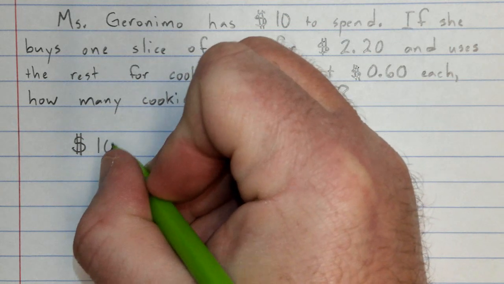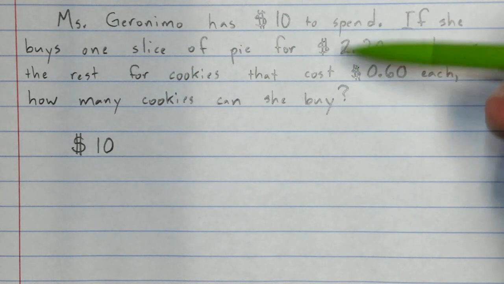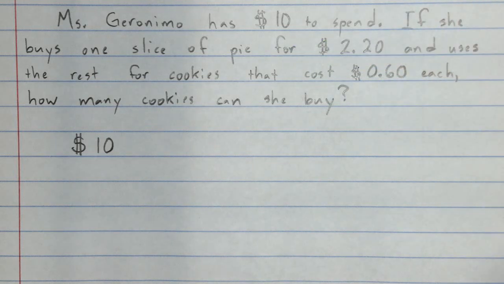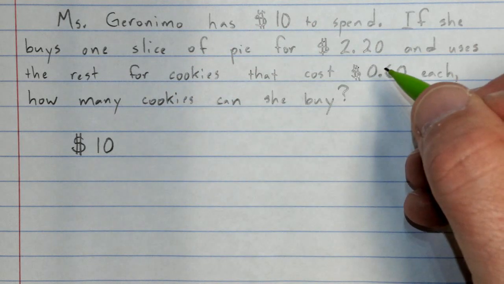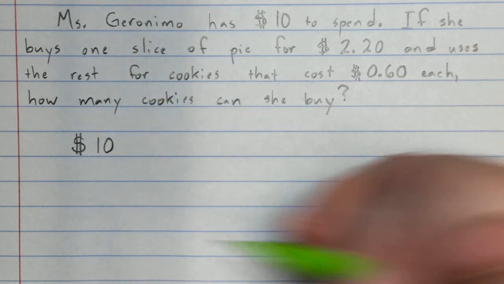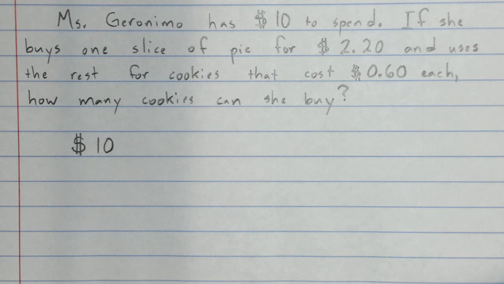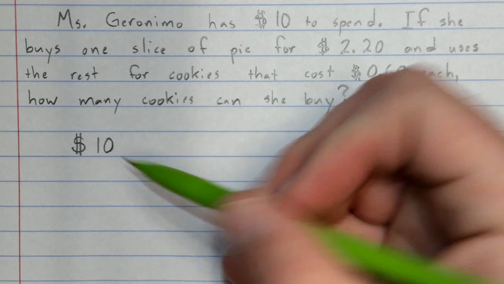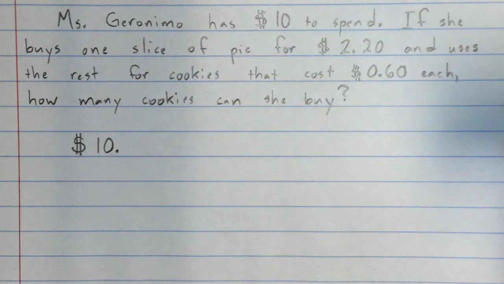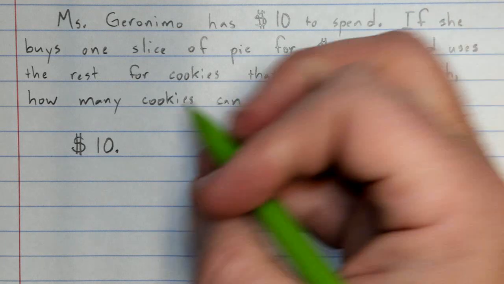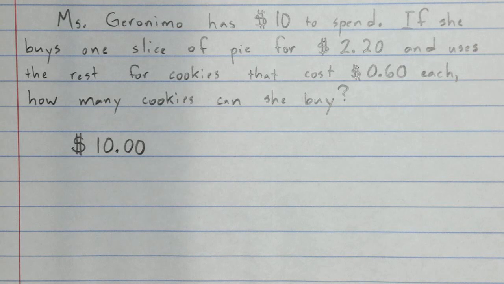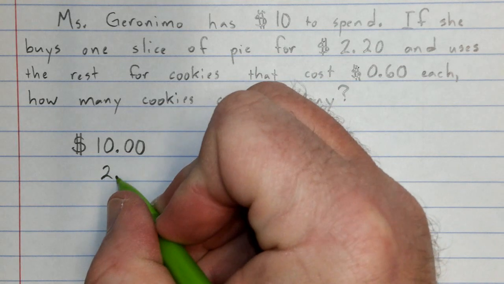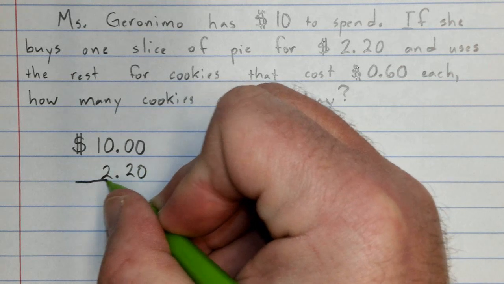I'm going to take the $10 and I am going to remove, I'm going to take out the $2.20 that she pays for the pie. So I am going to subtract it. Now, if I'm subtracting 10 minus $2.20, I want to write it vertically. I want to write it up and down. But I need to be careful to line up the decimal points. Now, this may not seem to have a decimal, but we know there's an invisible decimal after every whole number, as well as some invisible zeros. So I can write $10 just like that, and it will make it a little easier to line up $2.20 underneath it.